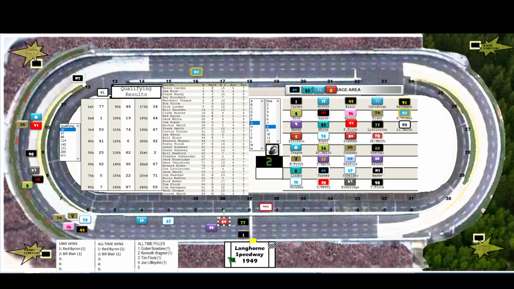50 is next. He is an H. 5 and a 3. 8 moves back 2 spots. Now to the front row. Billy Carden, K, 3 and a 4, falls back 3. And we'll squeeze him in here. And now the leader, 77, he's an F, Joe Littlejohn, 5 and a 1. He loses 1 spot.